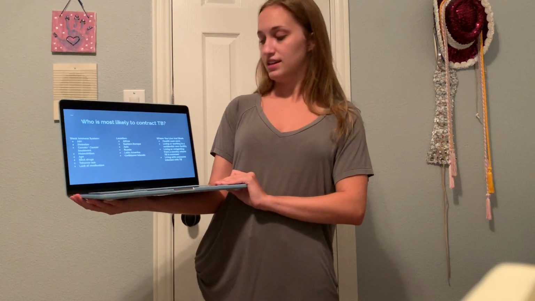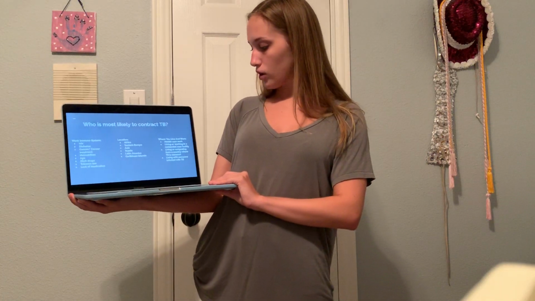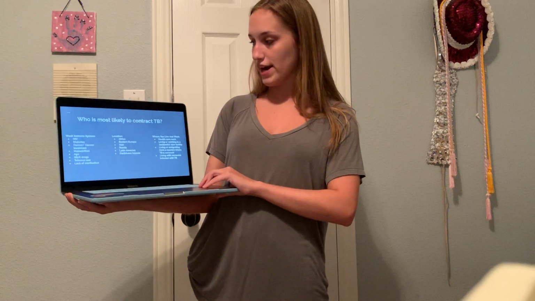Living or working in a residential care facility, so a nursing home or a prison, you can contract the disease. Living or immigrating from a country that is known to have tuberculosis, or living with someone infected by it, you are likely to contract it as well.